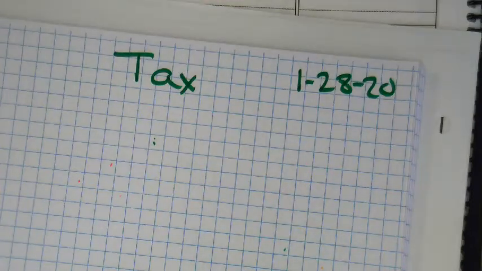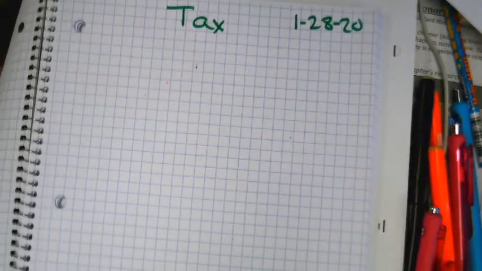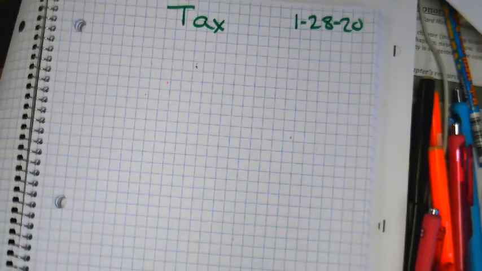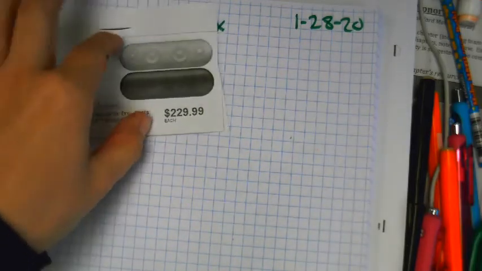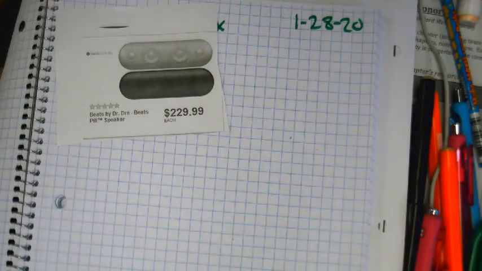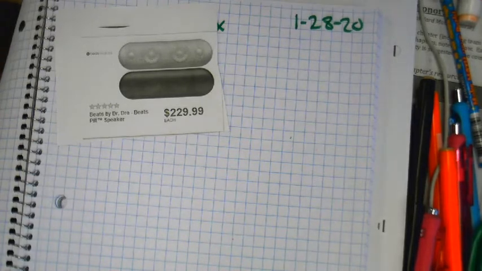Okay, so today we're going to talk about tax. Tax is an additional amount of money added to an item. For example, I wanted to buy these beets yesterday, right? I go to the store today and they don't have a discount anymore. I got to pay full price for these beets. But I also have to pay taxes on this.